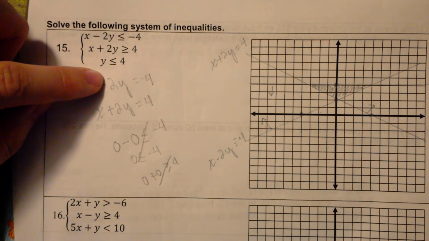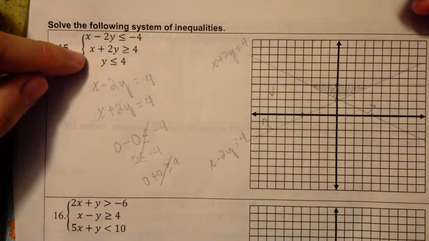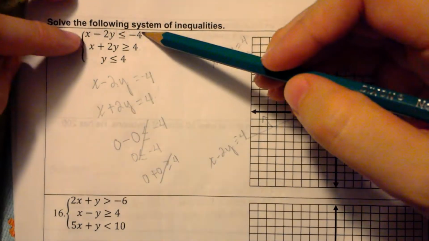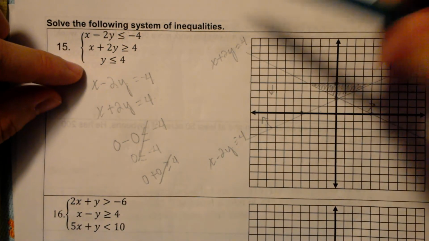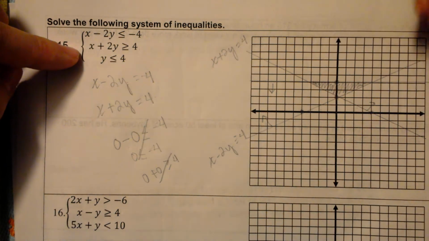And you can check this on Desmos. On the test, you're not going to have it in standard form, so they're going to be a little bit easy to graph. This one was slightly easy to graph, but just using the calculator, you would want to get it into y equals form, like slope-intercept form.